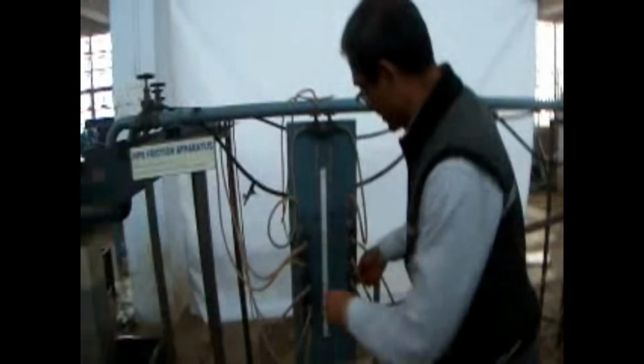So let us take another observation for the second set. From 6 to 16 this time. So it is going 12, 13, 14, 15, 16. 9.4 seconds. Okay.